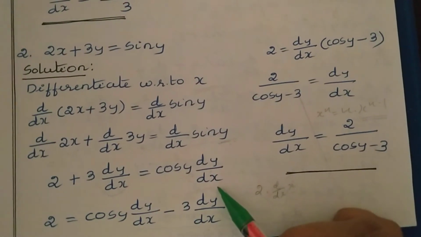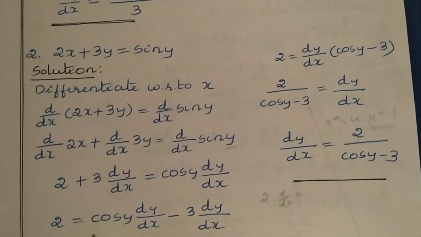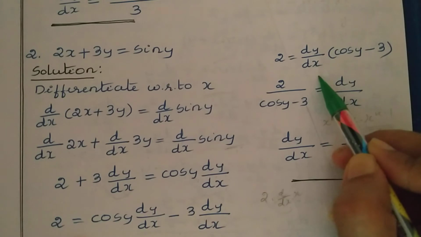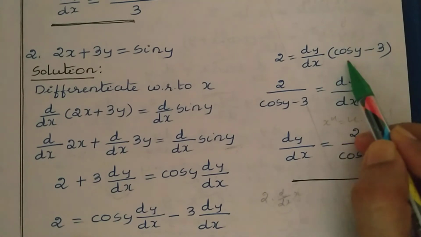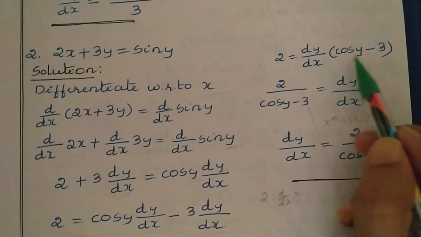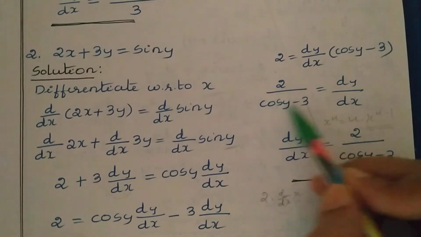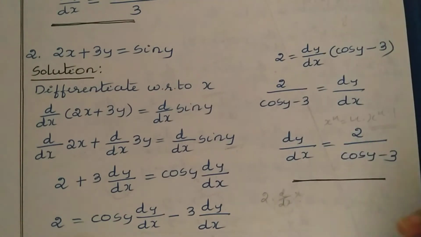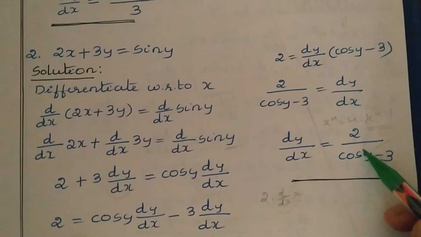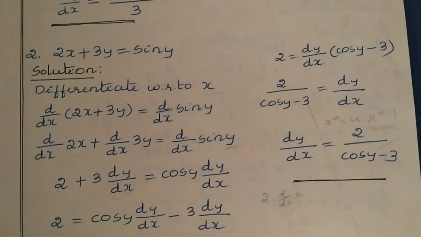We can't cancel this. Then next we have 2 is equal to, take this 3 dy by dx to the right hand side. So cos y dy by dx minus 3 into dy by dx. So 2 is equal to, take dy by dx as a common term, take that out, we get cos y minus 3. So dy by dx we have on the right hand side, then take this to the left hand side. So 2 divided by cos y minus 3. So finally we get the answer, dy by dx is equal to 2 divided by cos y minus 3.